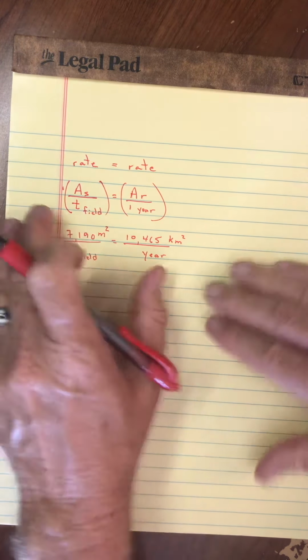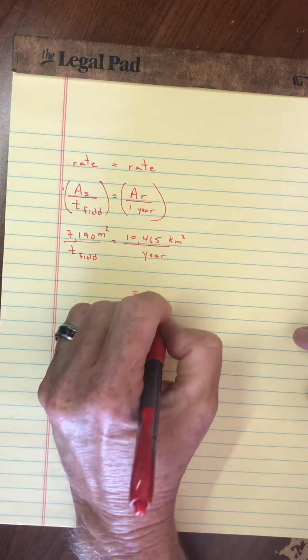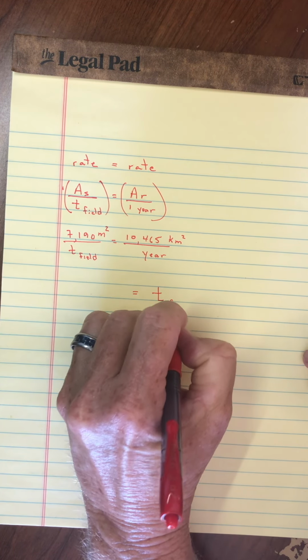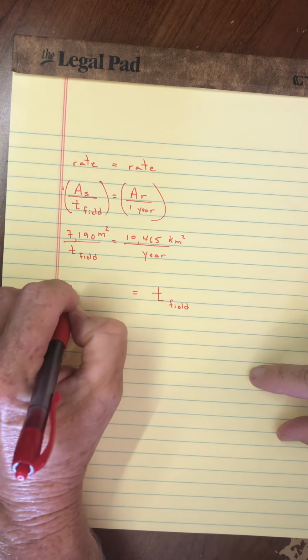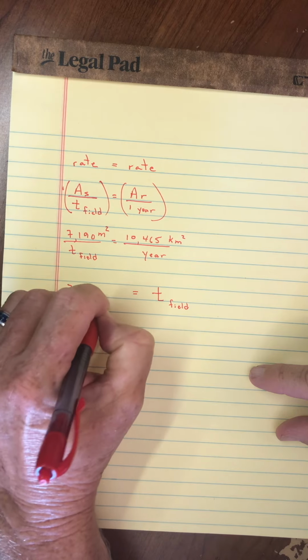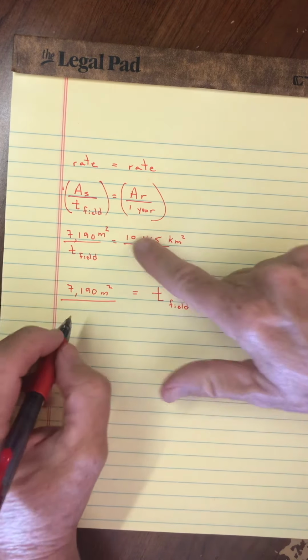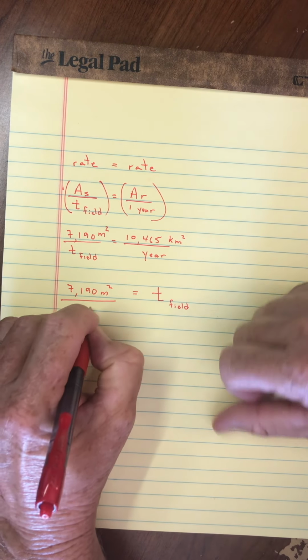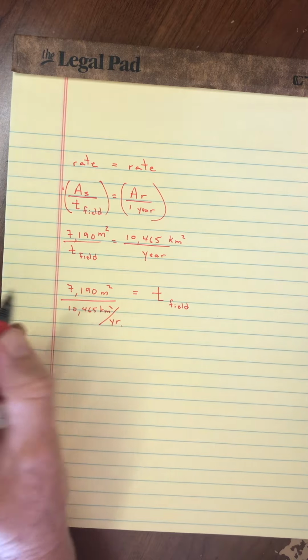So now if you manipulate your math around and you bring the time over to this side, so time field, and you bring this over to here, this is this 7,190 square meters, and I can divide it by, and I'll just bring the whole thing in one shot, the 10,465 square kilometers per year.